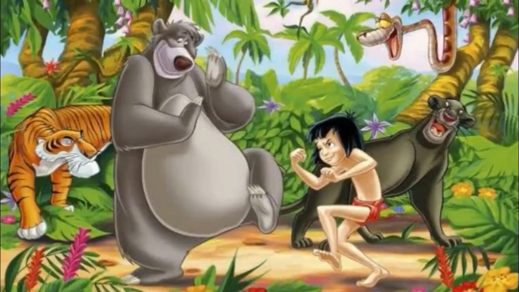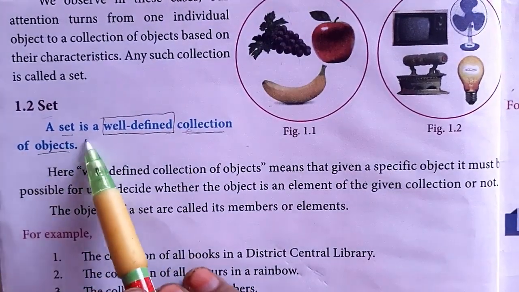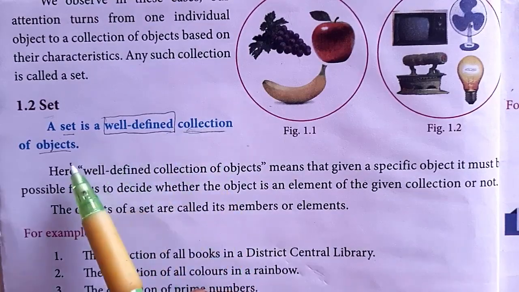See this image. We can see animals, birds, human beings, some other non-living things. Can you say it is a proper group, otherwise a proper collection? No, so we cannot say it is a set. So a set means a well-defined collection of objects. Are you clear? Again, I am repeating this definition: a set is a well-defined collection of objects.